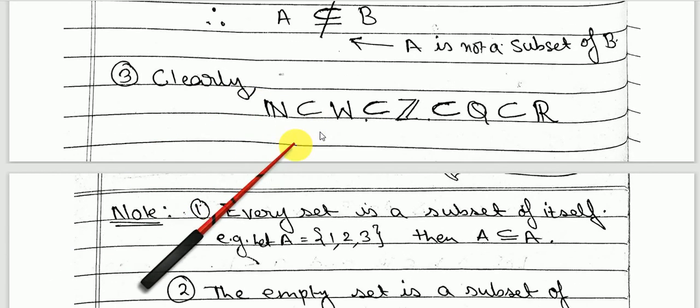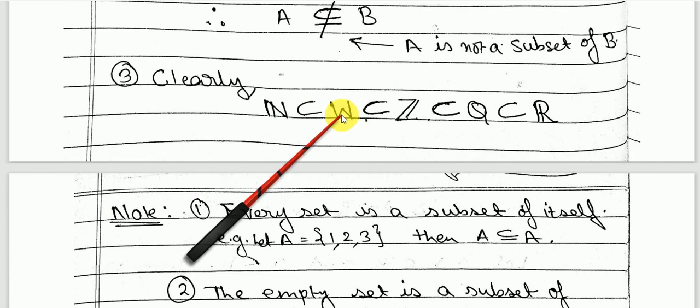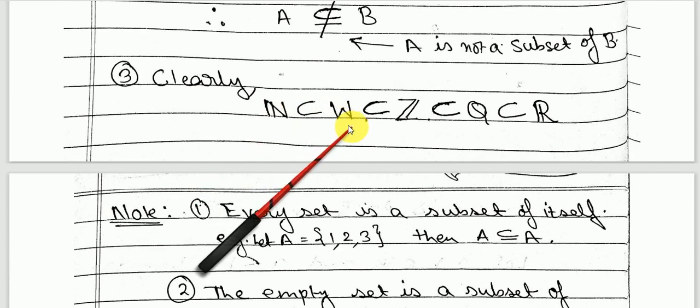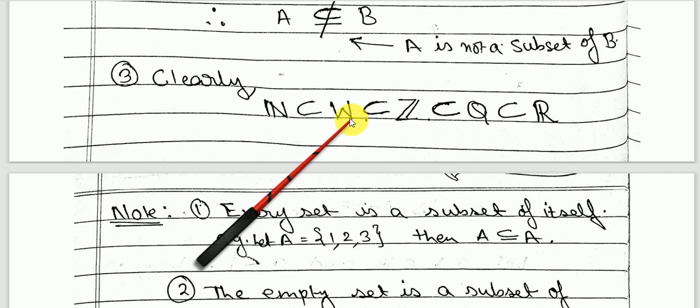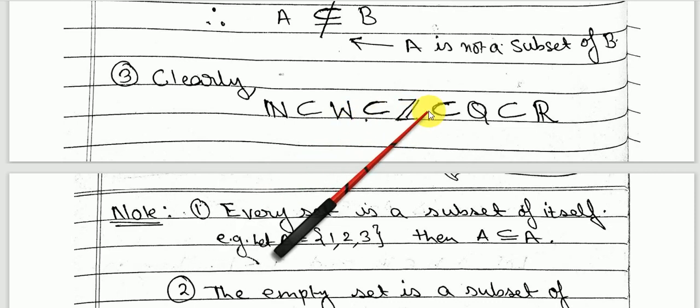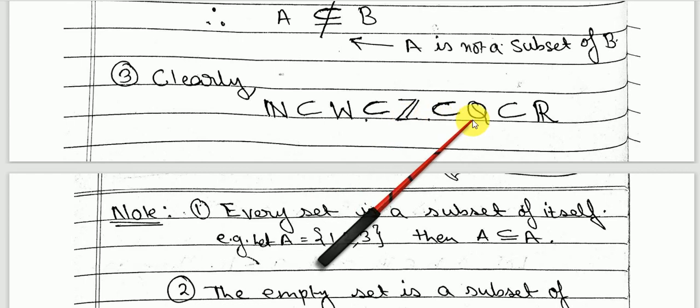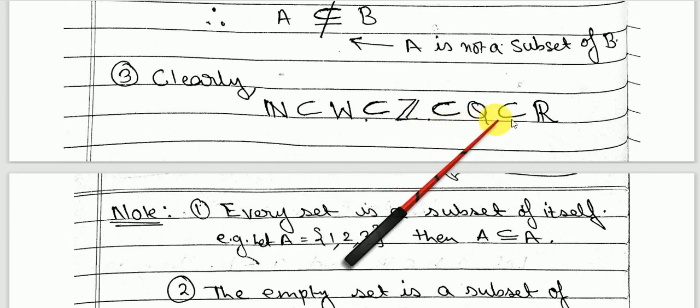You should remember this. Natural numbers are contained in the set of whole numbers, so natural numbers are a subset of whole numbers. The set of whole numbers is contained in the set of all integers, so whole numbers are a subset of integers. The set of integers is a subset of rational numbers, and the set of rational numbers is a subset of real numbers.